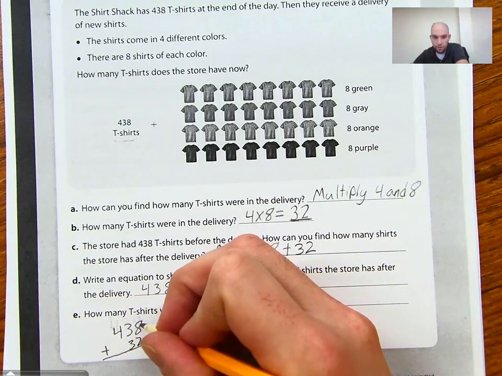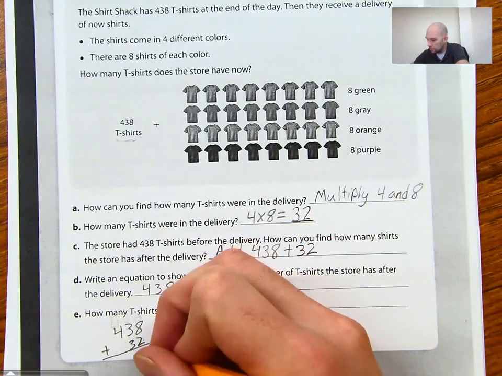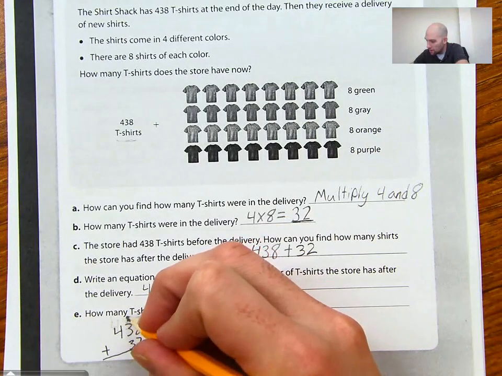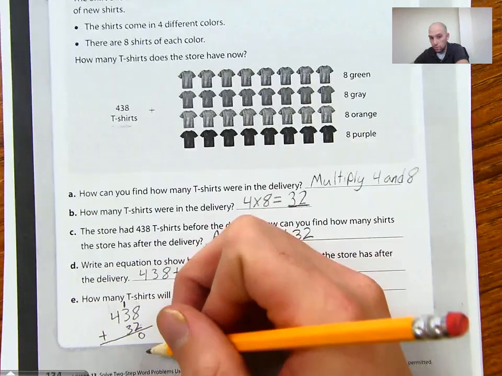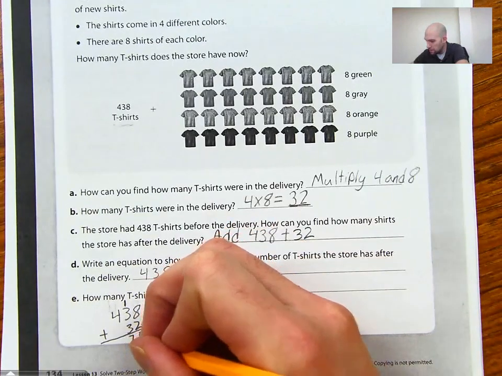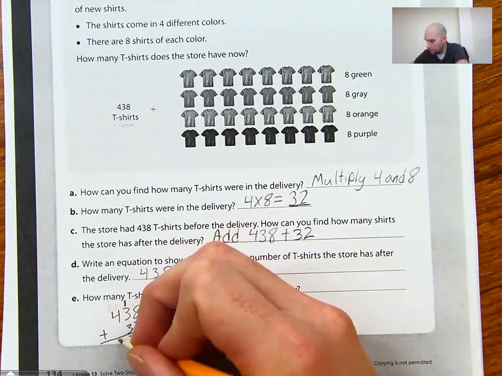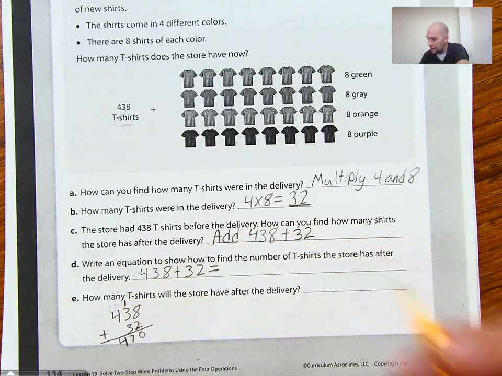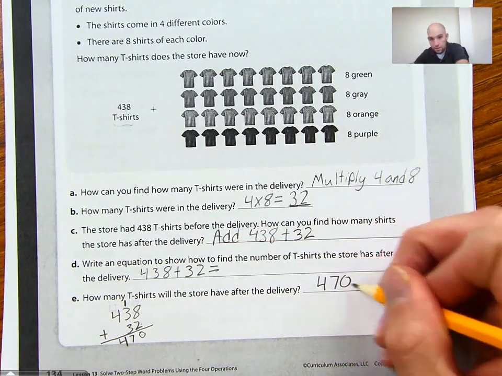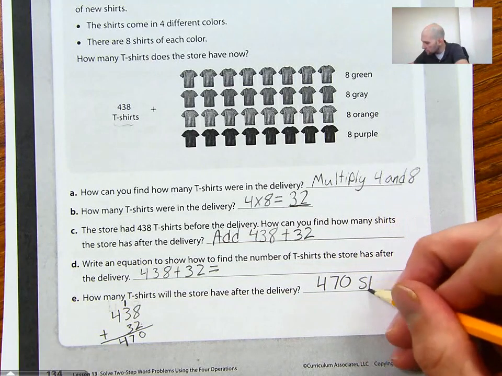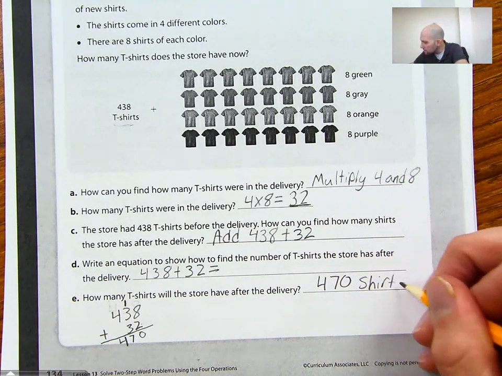So now I can start with my 1s. I do 8 plus 2. I'm going to get 10. I'm going to carry my 1. 3 plus 3 is 6. Plus 1 is 7. And then my 4 I will bring down. And I have 470 shirts. Make sure to put our label in there.